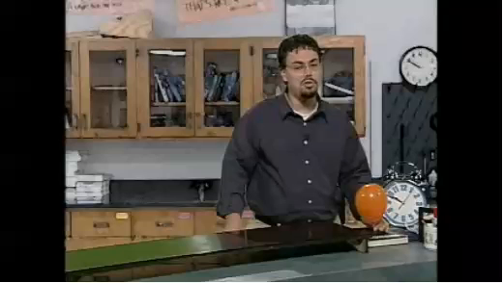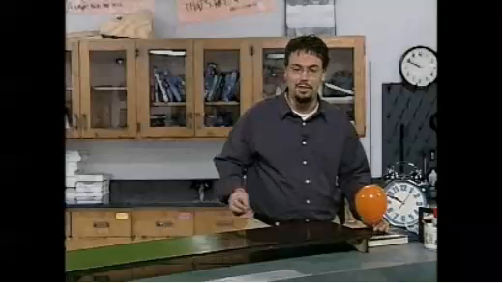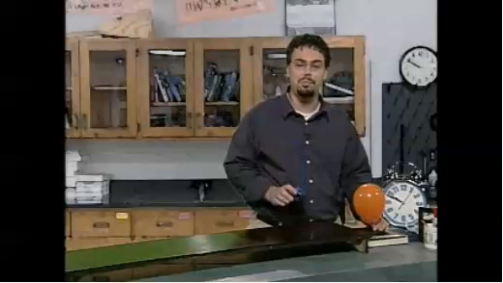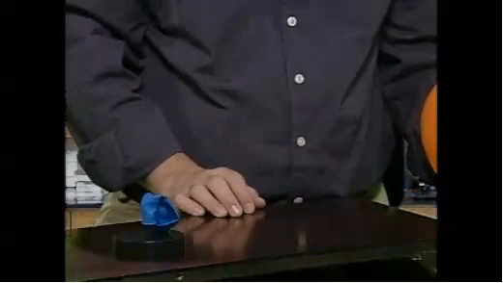Remember that Newton's first law applies when there is no net force acting on the object. It would be easier to explain this to your friend if you had this apparatus. Watch what happens when I give this plastic puck a push across the table. It slows down and stops.